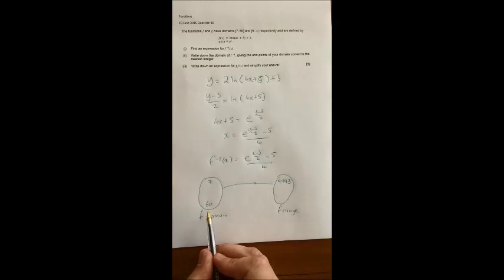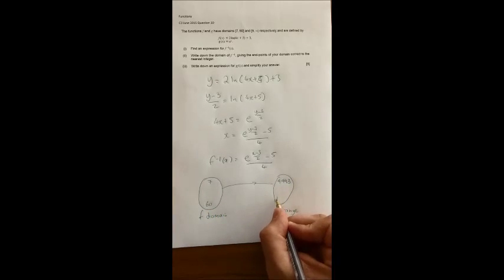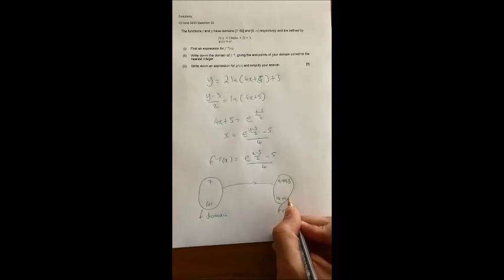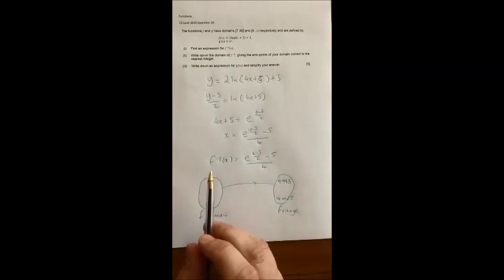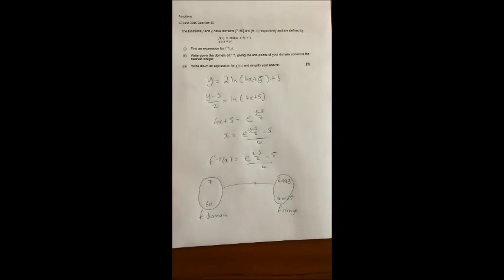And if I put 60 in, that comes out as 14.0025. It says give the domain of f minus 1 correct to the nearest integer. So this egg is the f range, but also the f minus 1, the inverse domain. So that's why it would be 10 and 14, to the nearest integer.